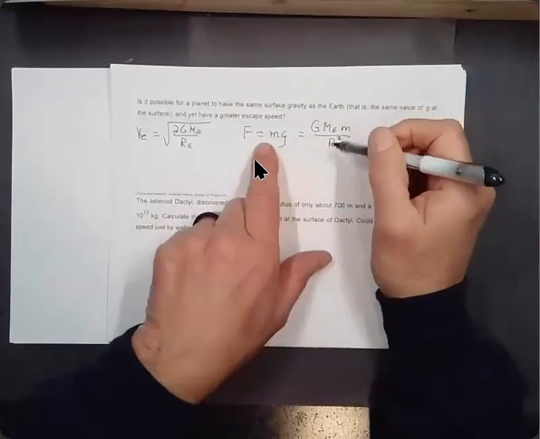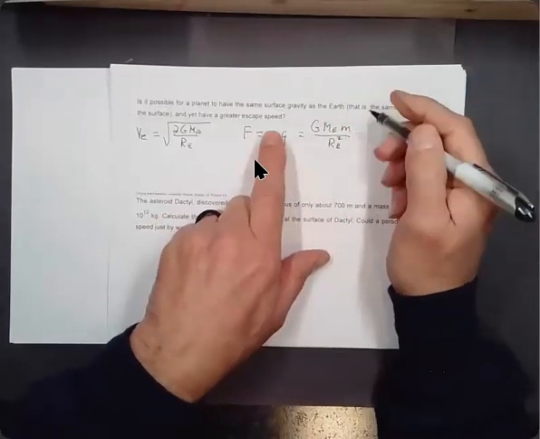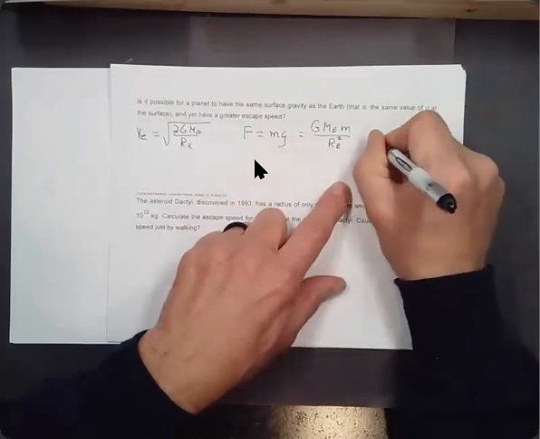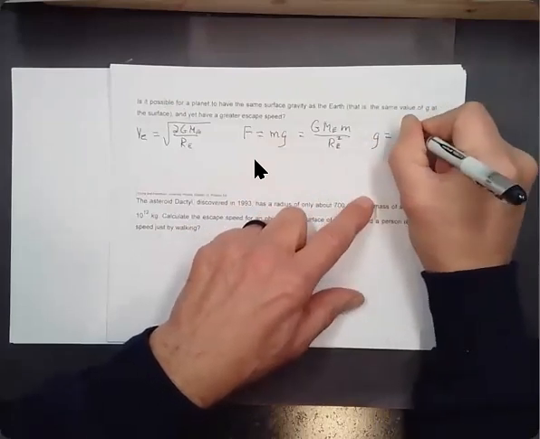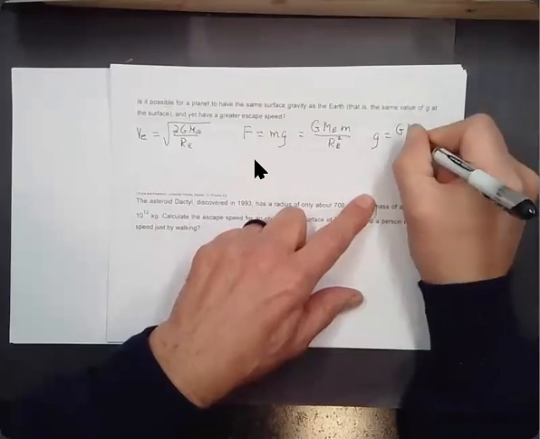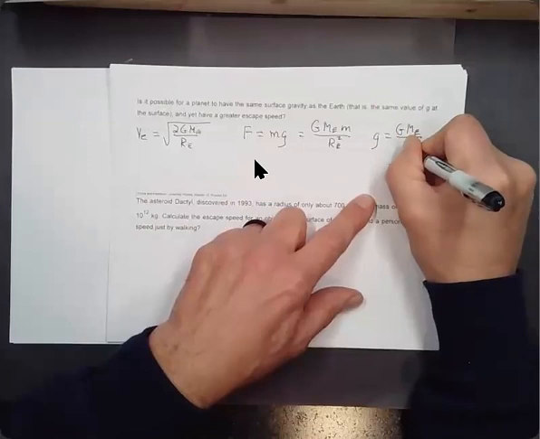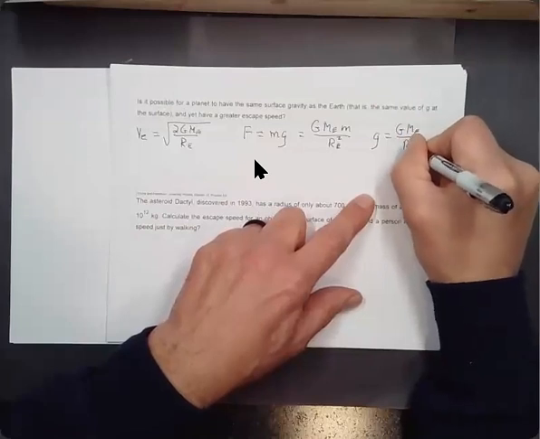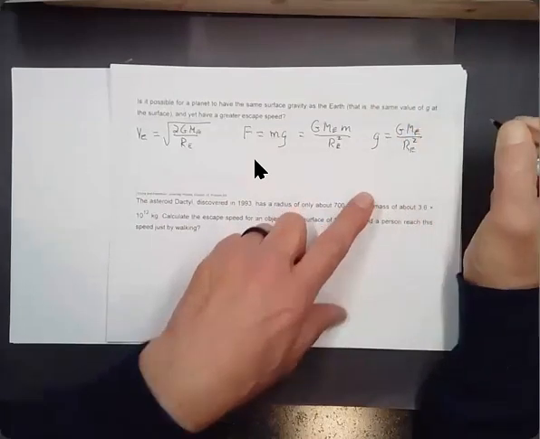If you divide both sides by little m, you get that the acceleration due to gravity is G times the mass of the Earth over the radius of the Earth squared.